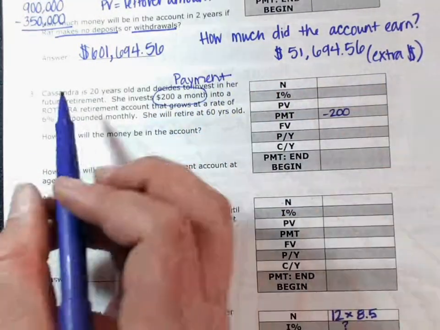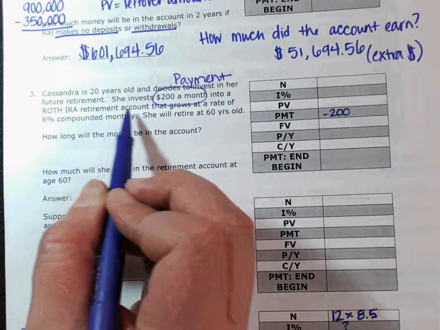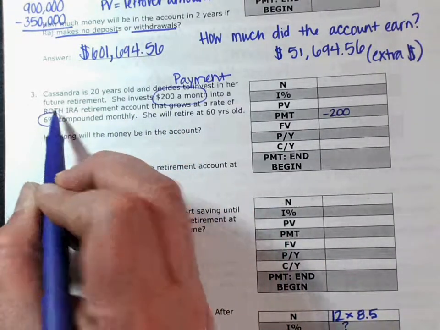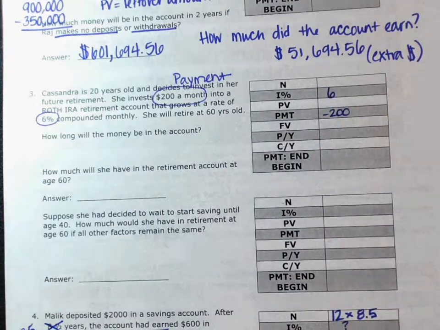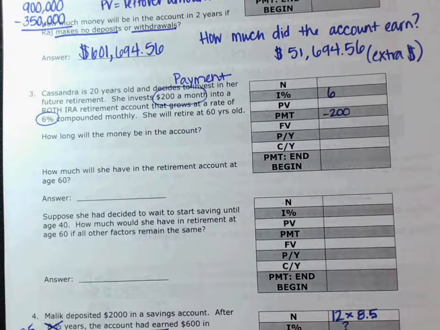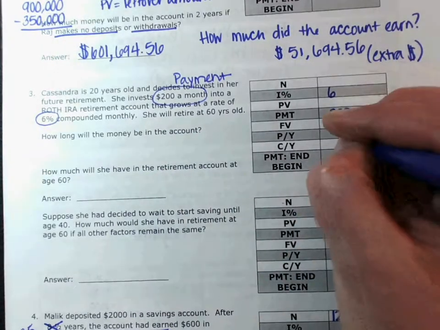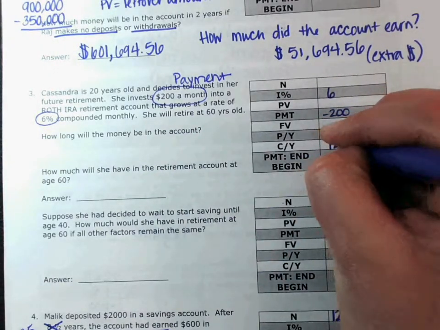Okay? Then it says into a Roth IRA traditional account that grows at a rate of 6%. That goes here. And then the compounded monthly you can just kind of ignore. That's why your C/Y and P/Y is 12. Okay, most people get paid monthly, so you don't have to worry about that.